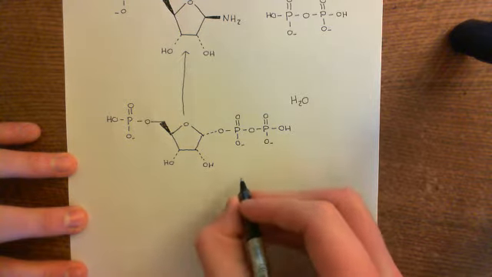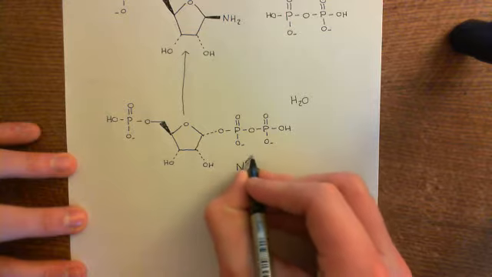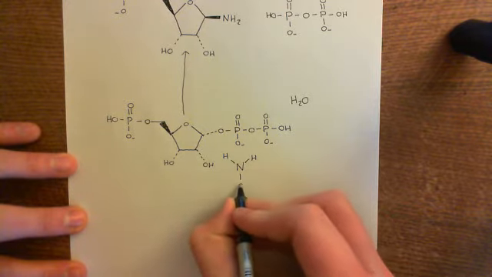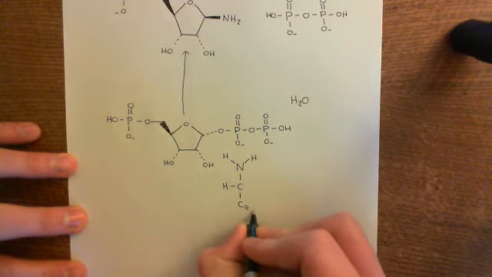Well, basically we're going to get it from the amino acid glutamine. So let me show you the structure of the amino acid glutamine. Okay, so here is the amino group of the amino acid, here is the alpha carbon, here is the carboxylic acid group.